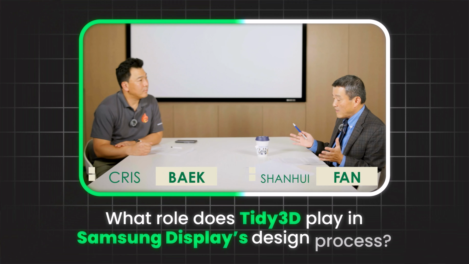Oh, absolutely. Yeah, no, there are a lot of exciting challenges that we can tackle together. As we mentioned, at the moment, Samsung Display is using the Tidy3D software extensively. What role has Flexcompute played?